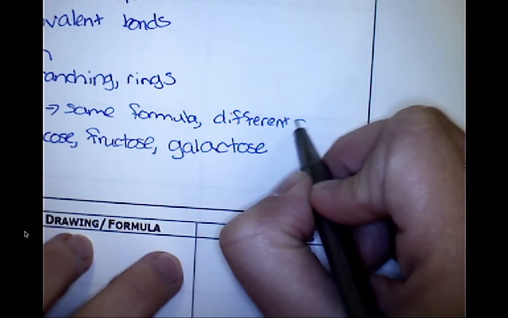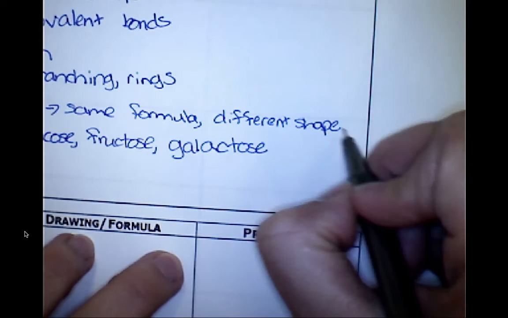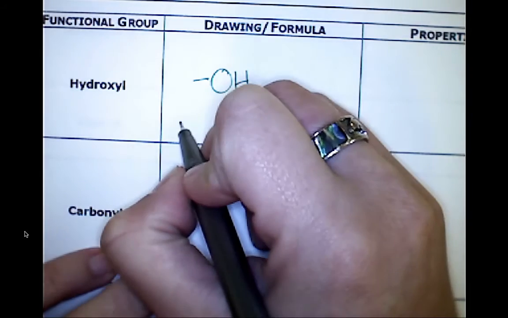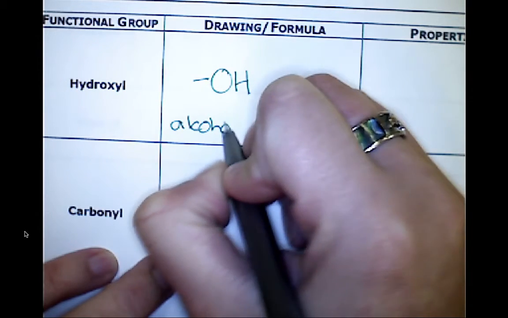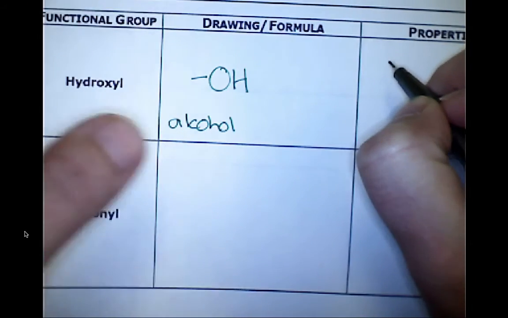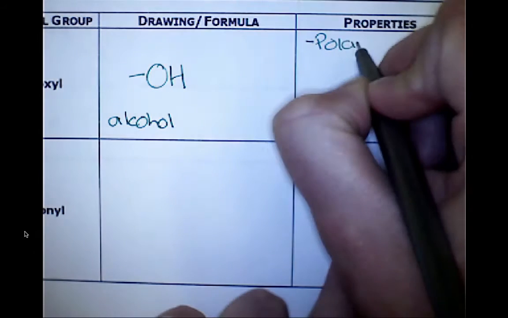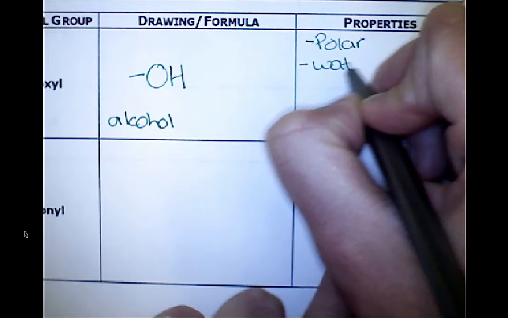Now, what attaches to carbon and the different groups that attach to carbon are called functional groups. And these are not carbon-based things, but this is part of organic chemistry. And so you guys have to know these. You have to be able to recognize them in a molecule. So the first one is a hydroxyl group, or OH. This is also known as an alcohol, okay? And the properties of this is that if you look at it, it's got an oxygen, so that means that it's going to be polar. So that means that it's water soluble.